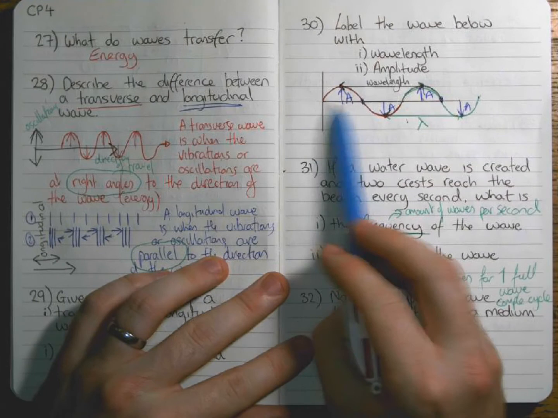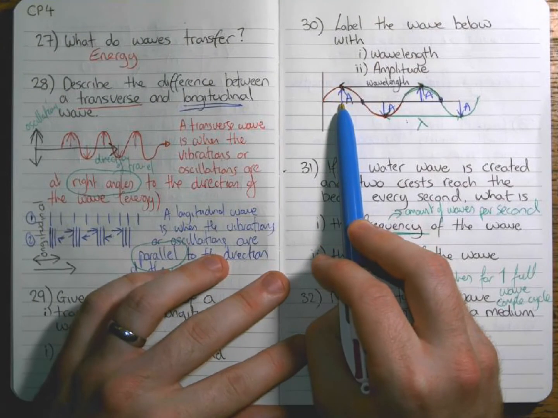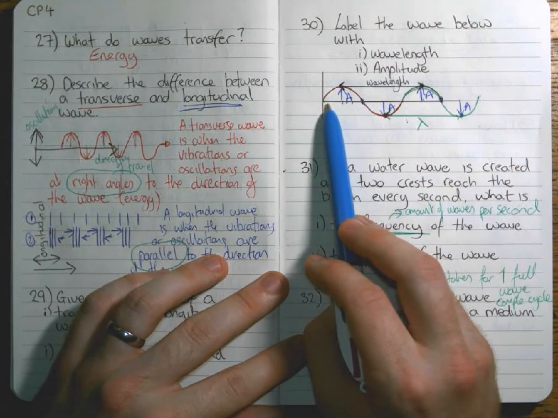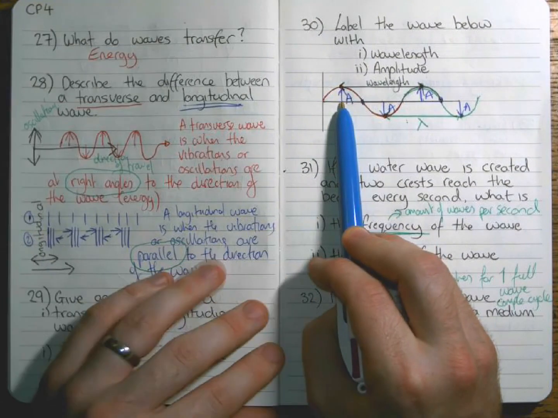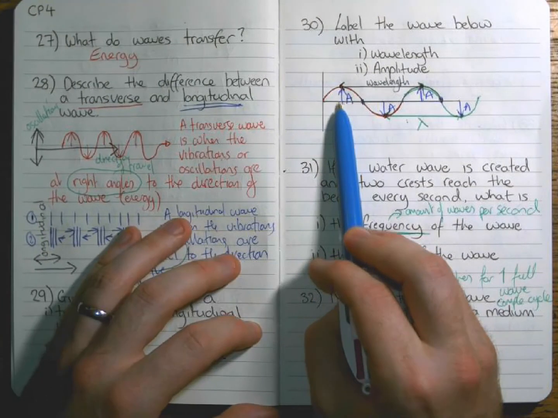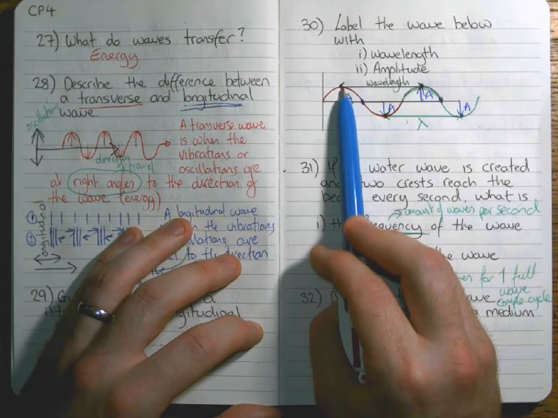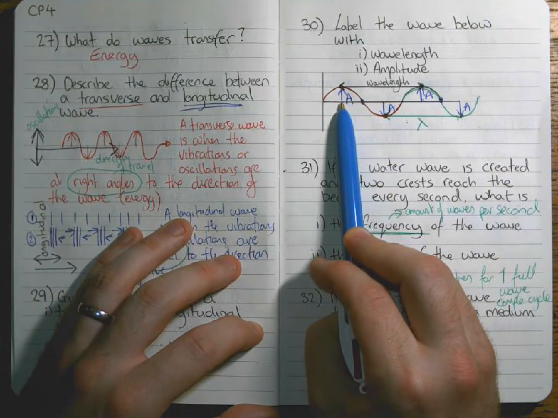So in other words, if I was looking at an individual particle that's going to move up and then down and then back to the middle, then the period would be the time that it takes for the particle to move up, move down, and then come back.